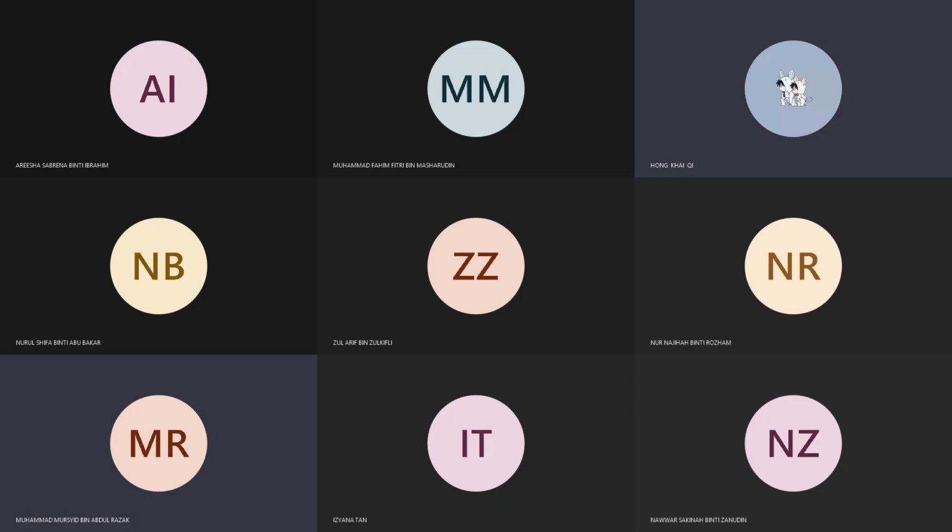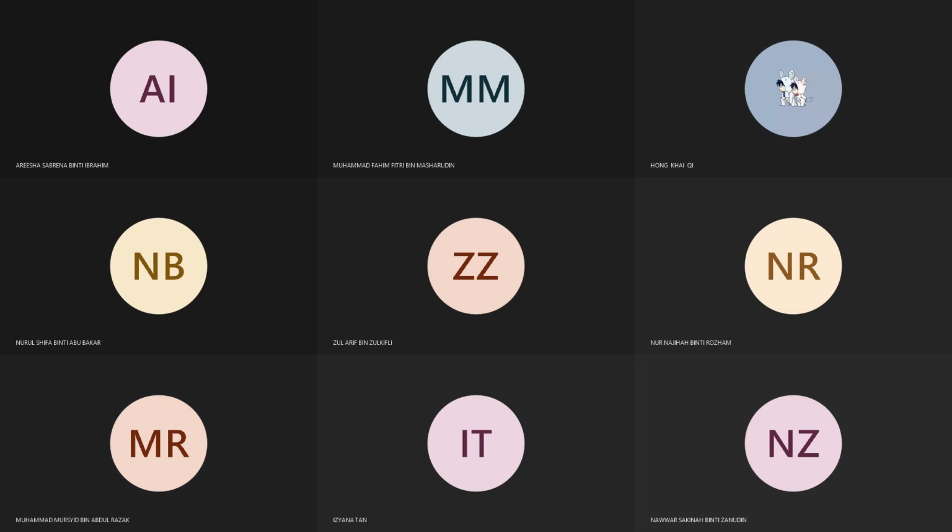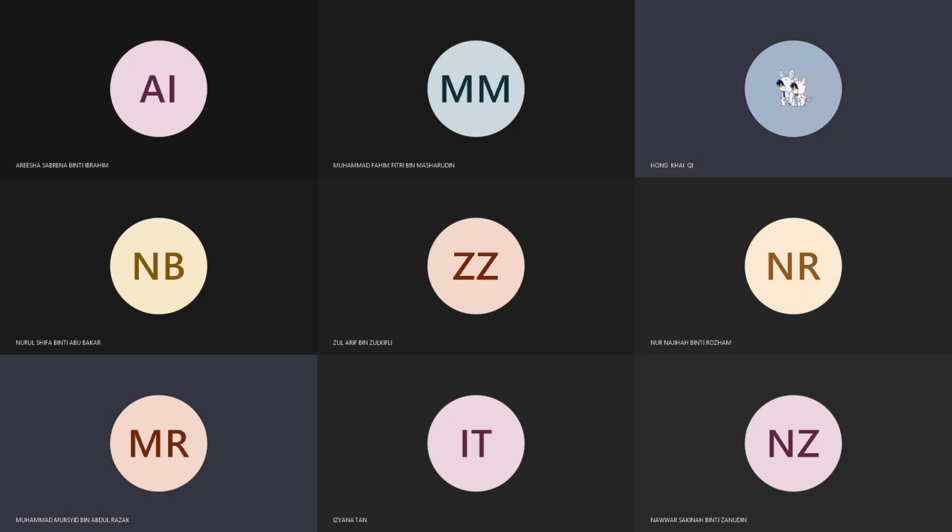You can ask questions about mathematics here. For the group one, the grammar max. If you got any questions, you can ask now and solve together. So, any questions?